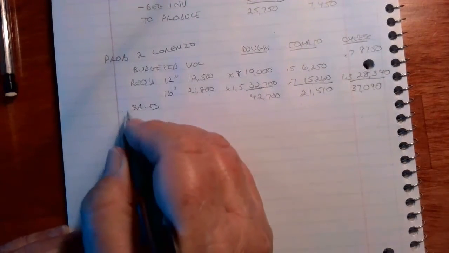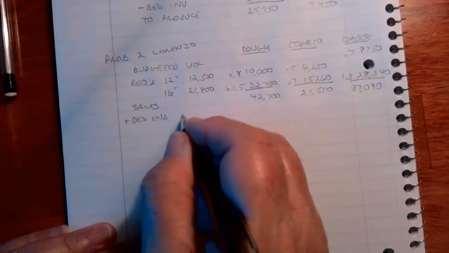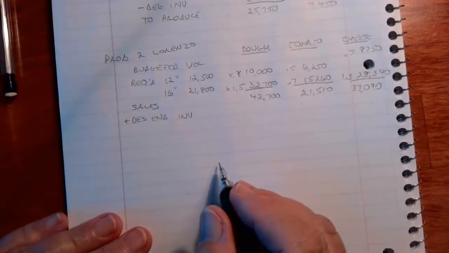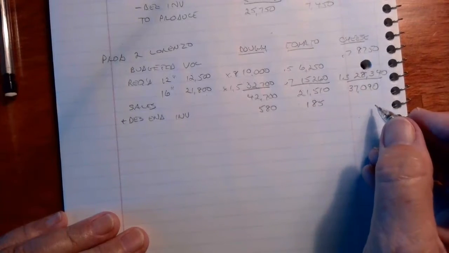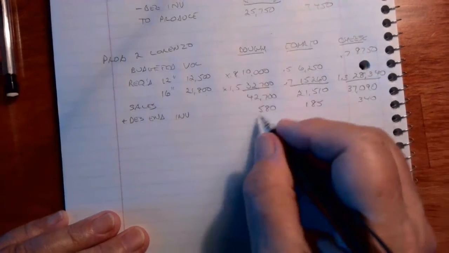And then what do we have? Desired ending inventory. So this is going to be just like the other problem now. Desired ending inventory is 580 for dough, 185 for tomato sauce, right? And for cheese, it's 340. Can never get enough cheese, right?